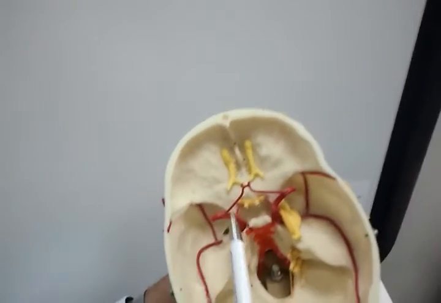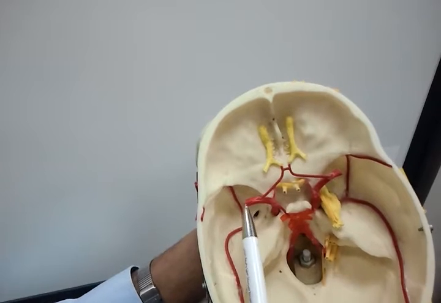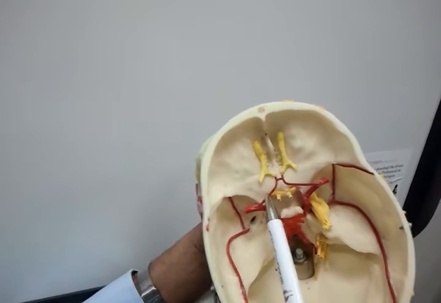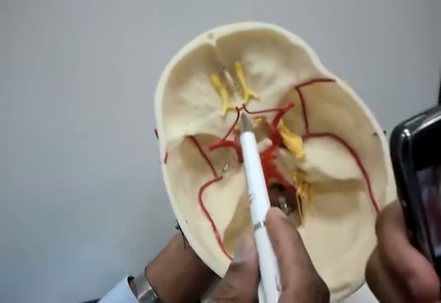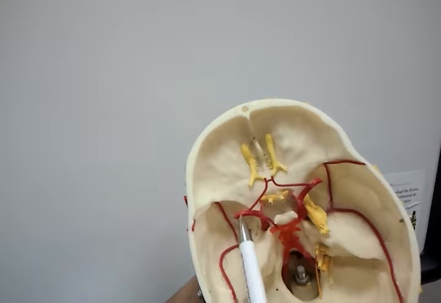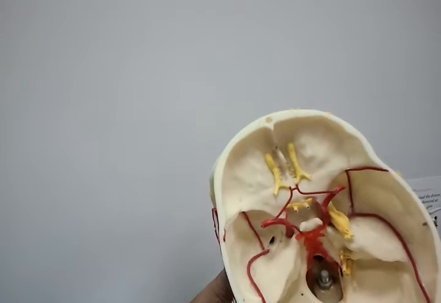This one is the anterior cerebral artery. This is middle cerebral artery. This one, anterior communication. This is anterior cerebral artery. This is anterior communicating artery of the two sides, joining them together. This is middle cerebral artery. This is ophthalmic artery, a tube going through the optic foramen.